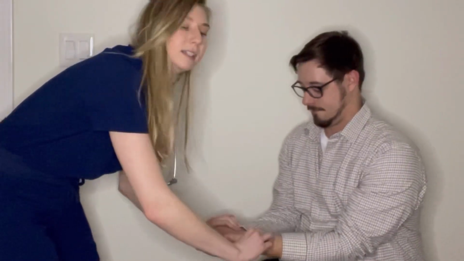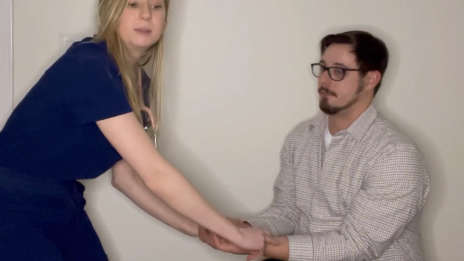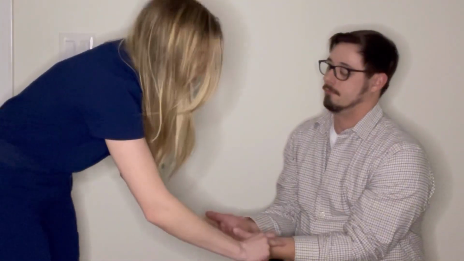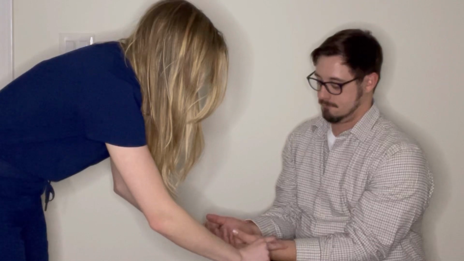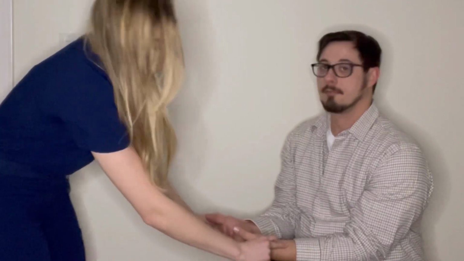And now this is the time you want to check both pulses at the same time in case one feels different from the other, in case there's injury to one side of the body. You want to check for regularity. And you also want to count. I only count for 15 seconds to make it shorter and then multiply by 4 and then I can get the beats per minute.